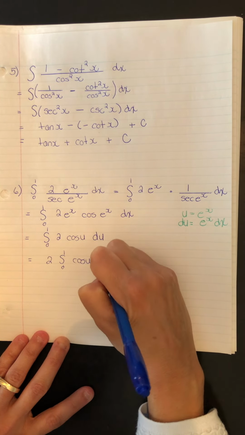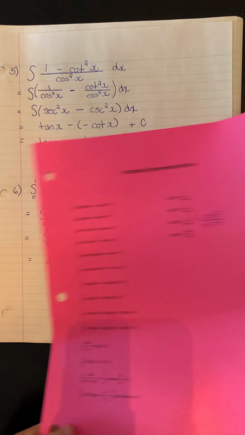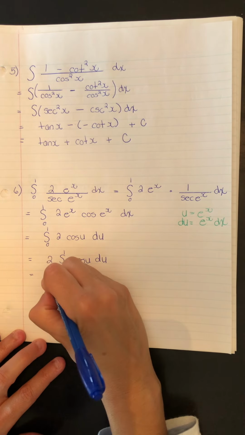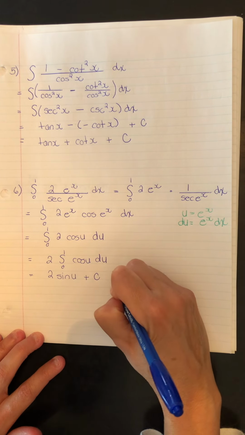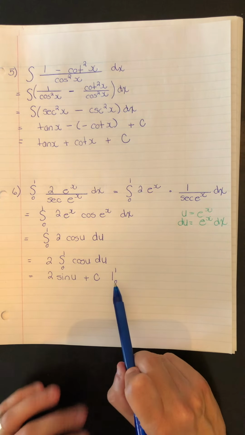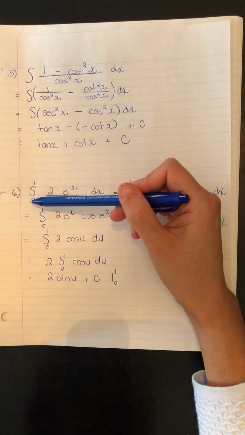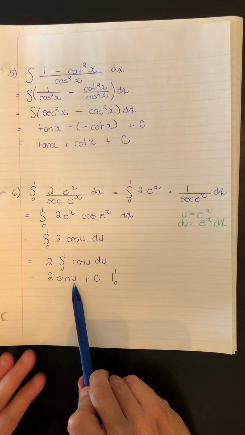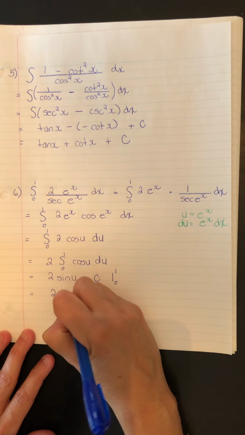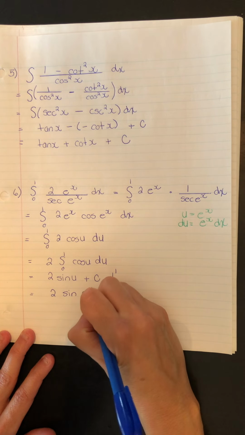We use the table to write the integral of cosine u. The integral of cosine u is sine u. So this becomes 2 sine u plus c. But we cannot put these values in for u, remember, because these numbers are x values. So the first thing we do is change u back to e to the x.